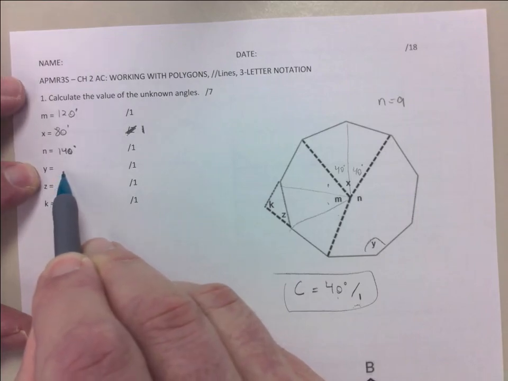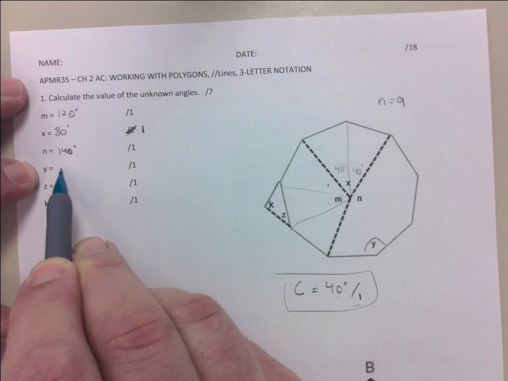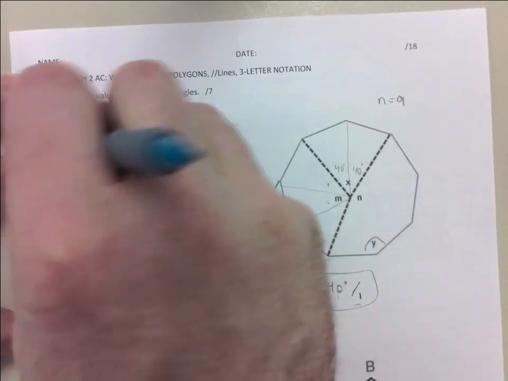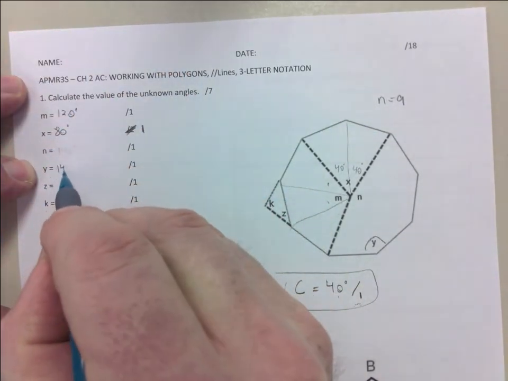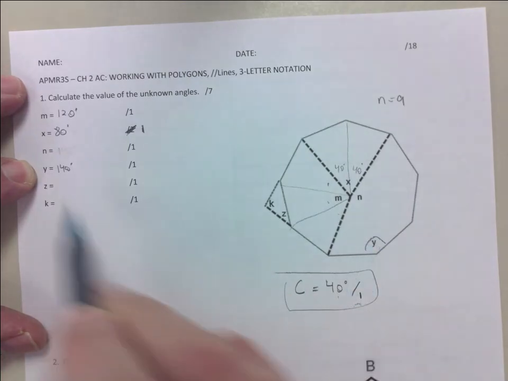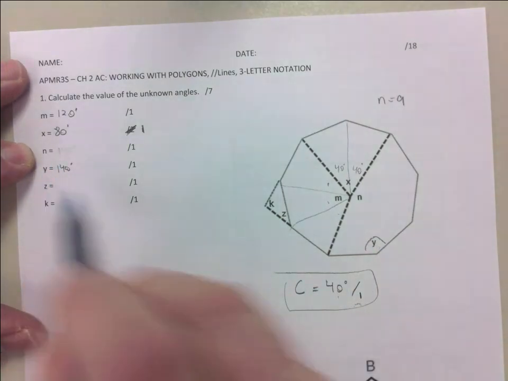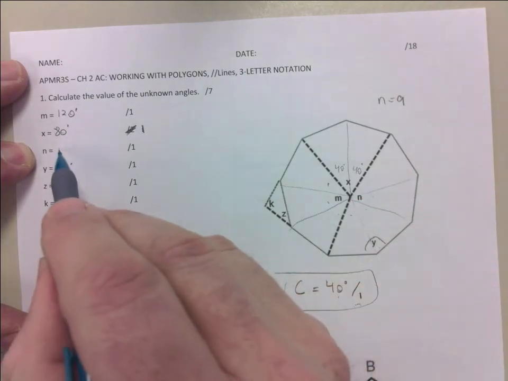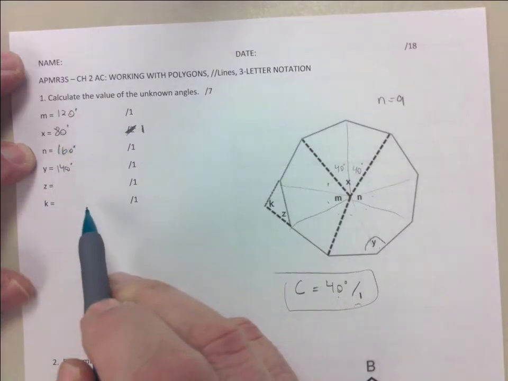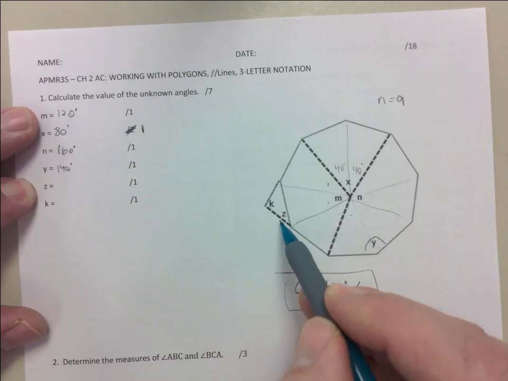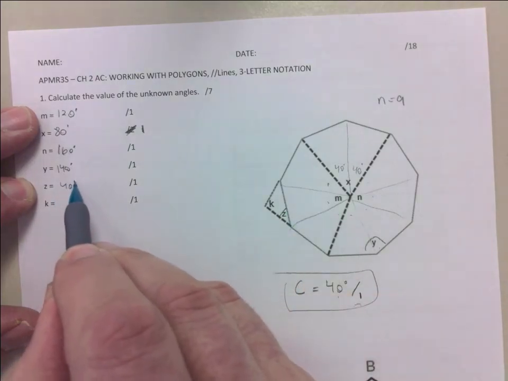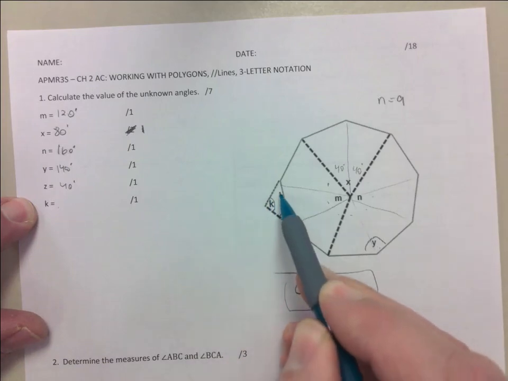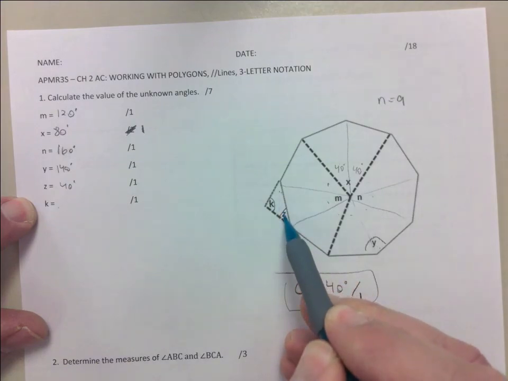Y is, I already did that, that's 140. Oh, sorry. I know what you're talking about, that was my bad. Wrong spot. I apologize. 140 is here, Y is 140. N is at 160, you were saying, right? There's 4 central angles, yes, my bad. Z is the exterior angle, so that's 40 as well. How do you find K? You go 180 minus 2 exterior angles, right? So that would be 100.